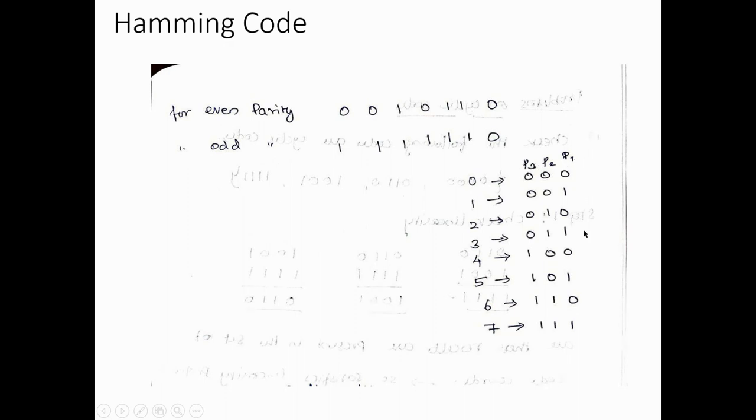Now look at the columns from the right side. Look at the column P1 here: at position 1, position 3, position 5 and position 7, in these four positions we have the value of 1. So that is position 1, position 3, position 5 and position 7. I have the values of 1, so I am considering these positions for parity 1.